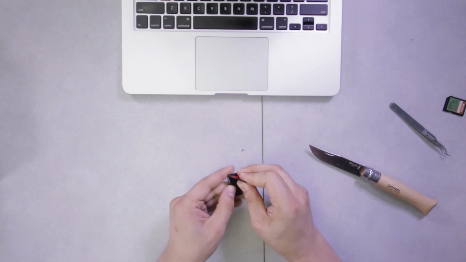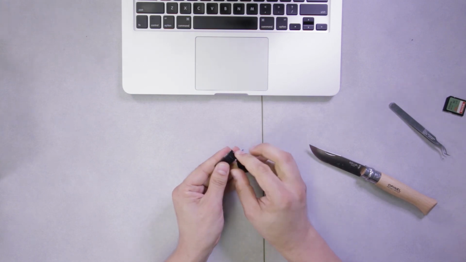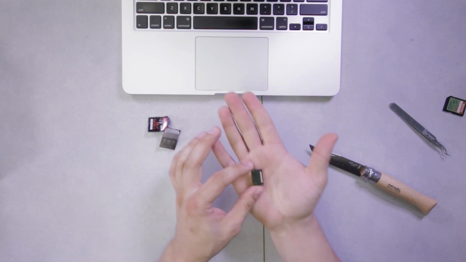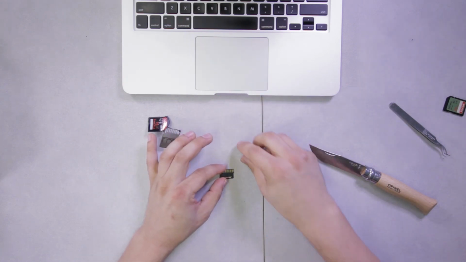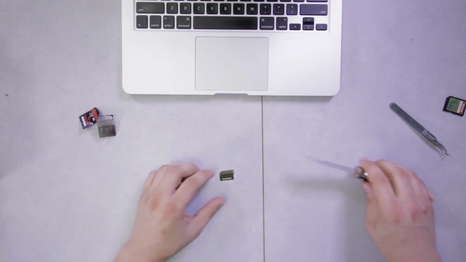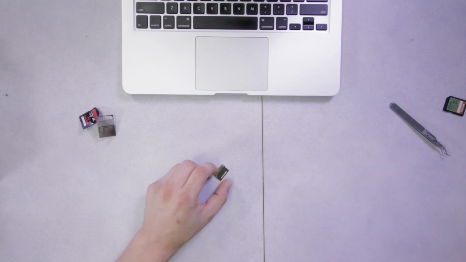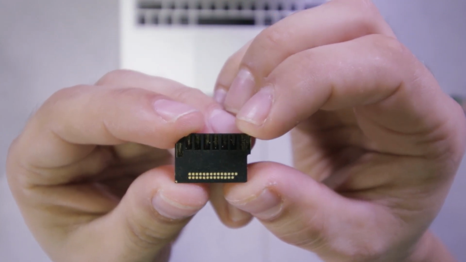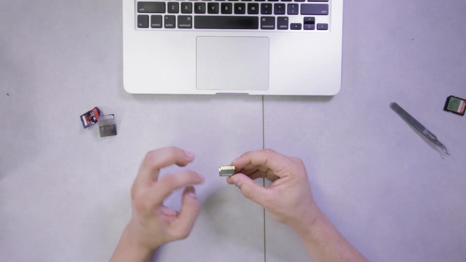And this is what we have on the inside. This device is our memory card, and on the top here we have the interface, and on the bottom here we have exposed test points. 2 rows of test points. That's what we're going to use to tap into the memory directly.